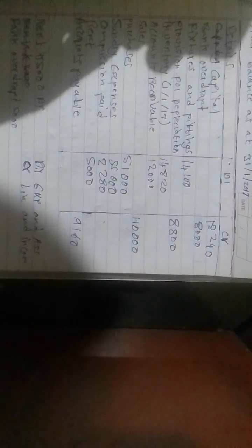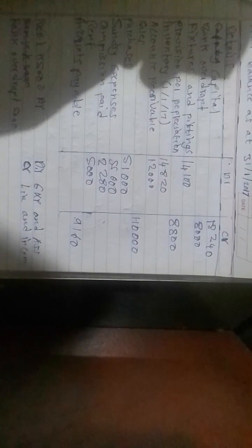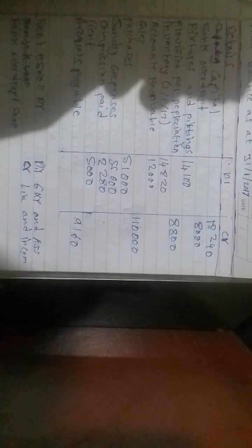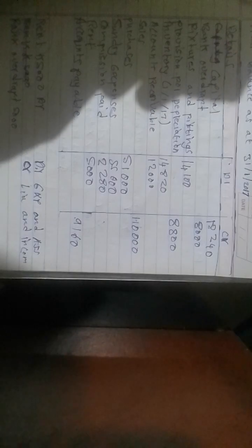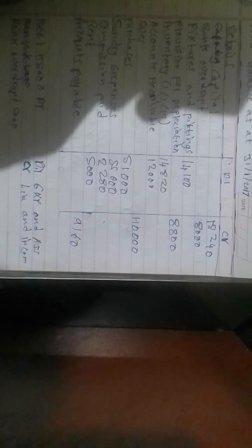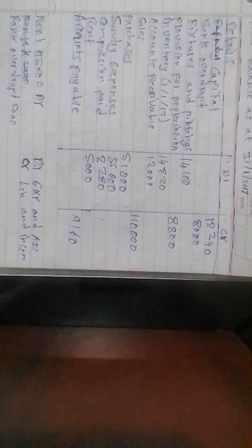I'm having 14,100 plus 14,820 plus 12,000 plus 51,000 plus 55,000 plus 22,000 and 2,280 plus 5,000. So the debit side I'm having 154,200.